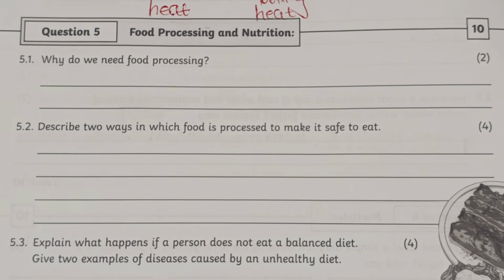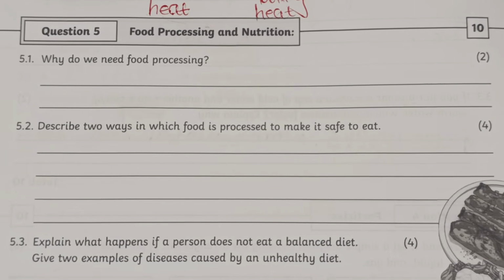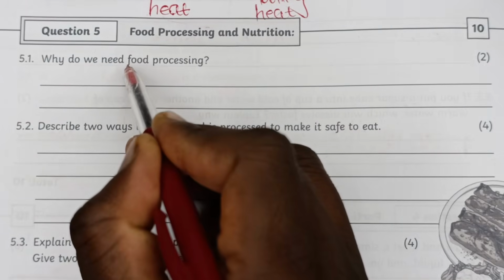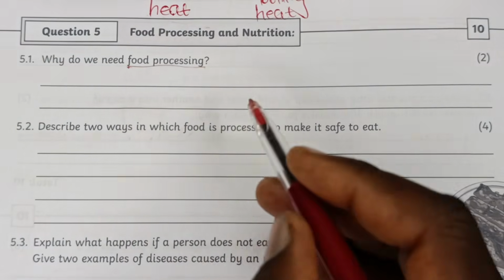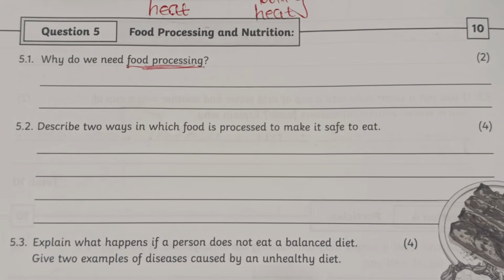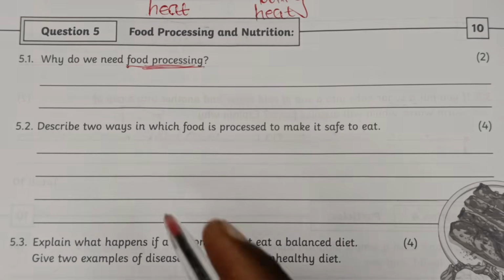We move to question number 5. Question number 5 speaks about food processing and nutrition. 5.1 says, why do we need food processing? Why do we need to process food? What will be your answer? So, food processing helps us to preserve food.